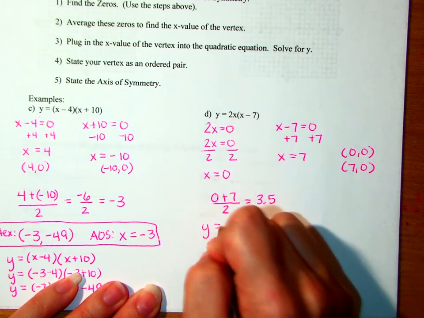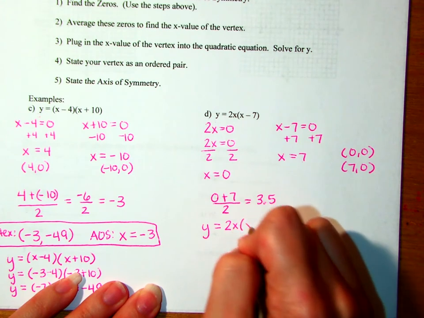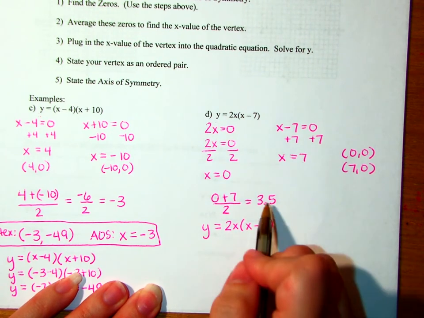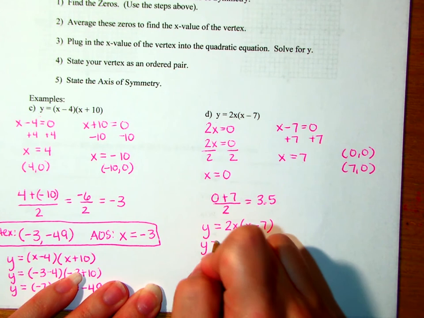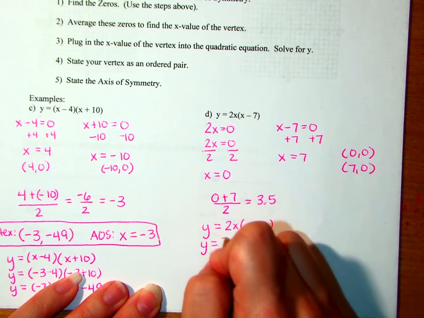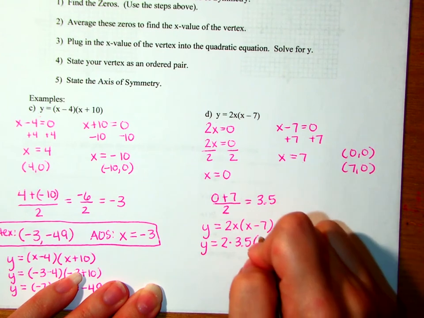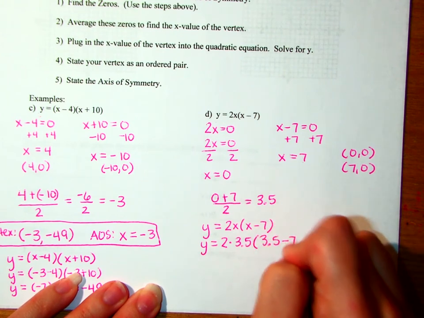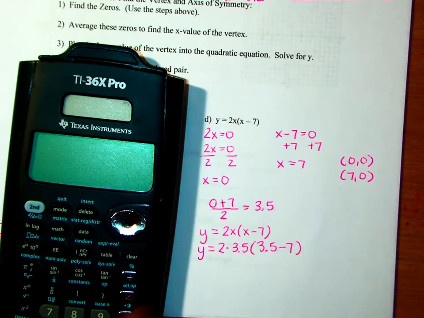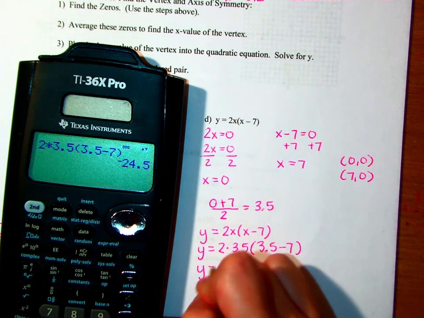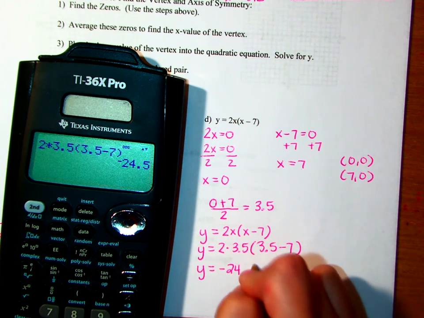So y equals 2x times x minus 7. Now let's put 3.5 in for both of those values of x. y equals 2 times 3.5, and then we multiply that times 3.5 minus 7. We'll just throw that into the calculator to keep things simple. So we have 2 times 3.5, open a parenthesis, 3.5 minus 7, close the parenthesis. You should have gotten that y was negative 24.5.